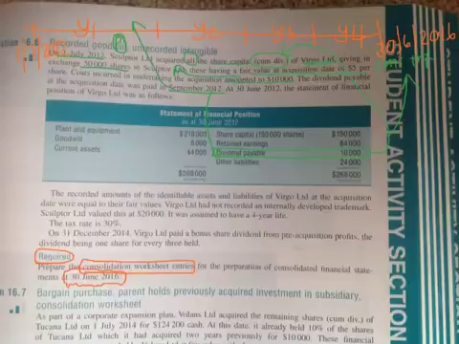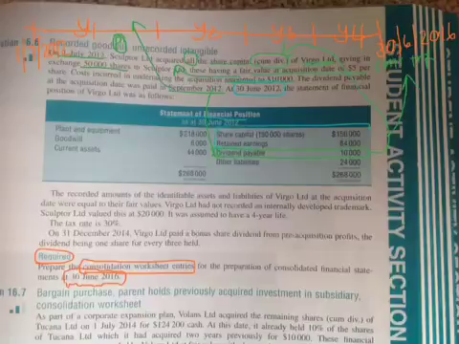So let me just get a different color here quickly. 30 June 2012, so close enough to our acquisition date so that we can actually use some of these figures. So what's been given in our statement of financial position? It's the equity of the subsidiary on acquisition, liabilities, and assets. And you should know now that your assets less your liabilities equal your equity.